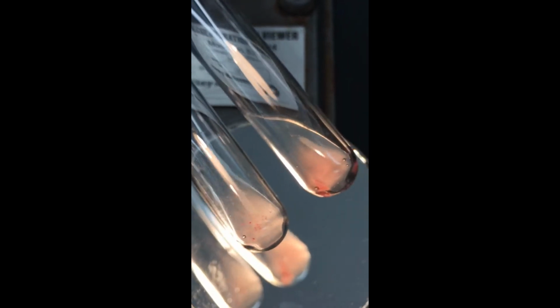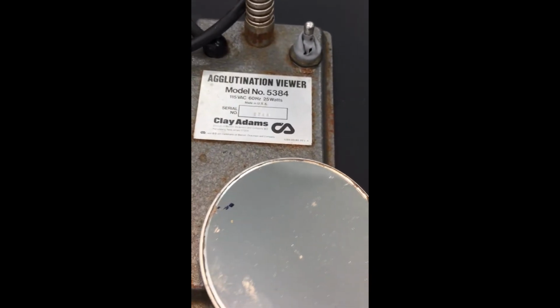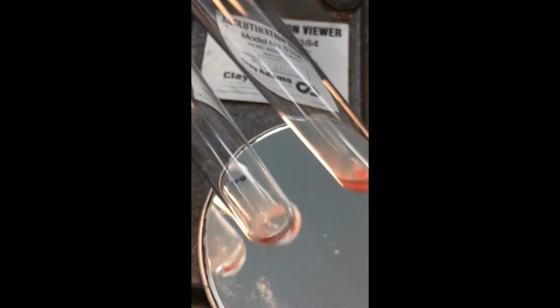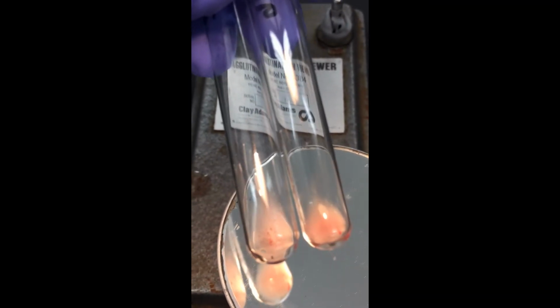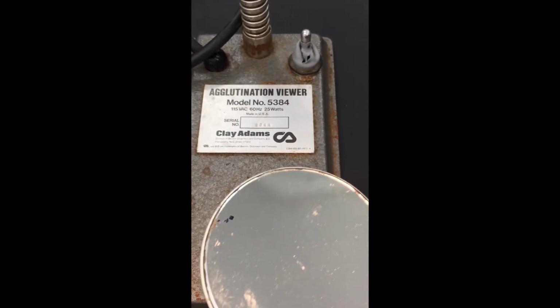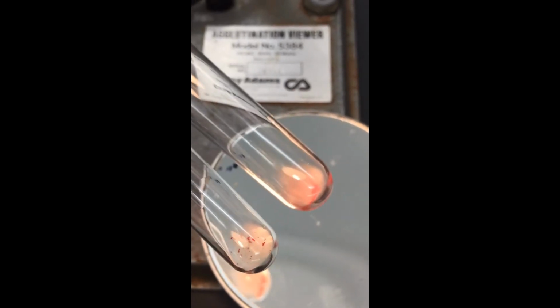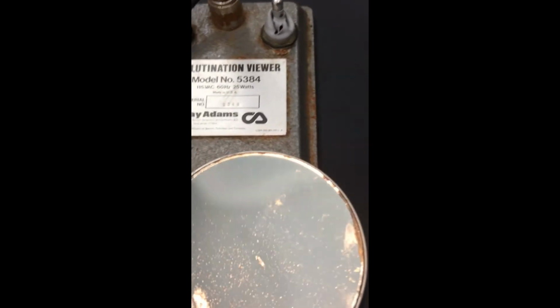Tube 13 is on the bottom in the left. This is 15 and 16. 15 is the bottom left, 16 is the top on the right. 17, 18. 17 is on the bottom. 18 is on the top. Tubes 19 and 20, sample C, AHG.